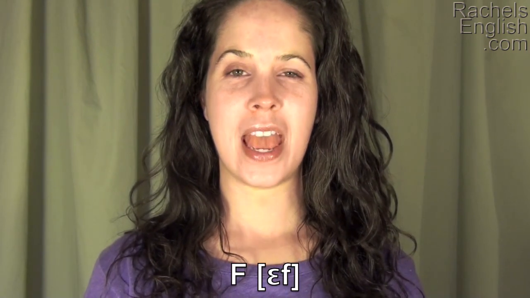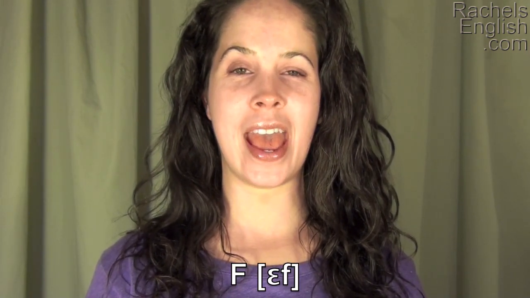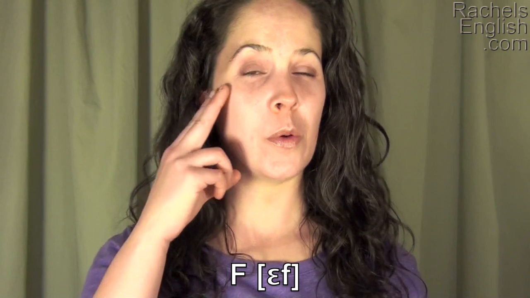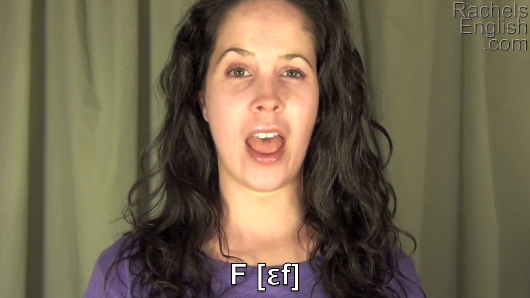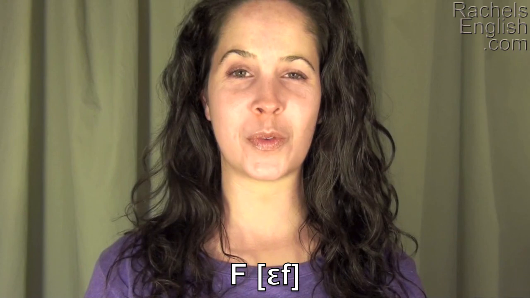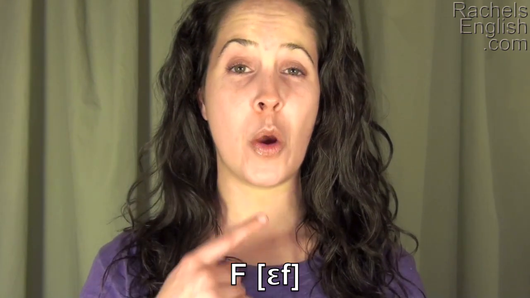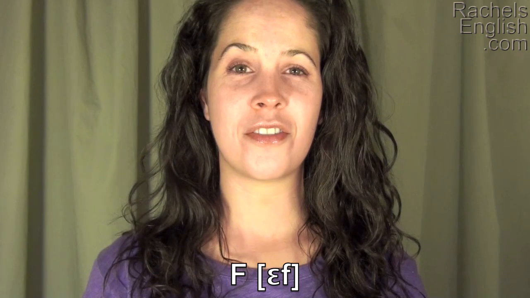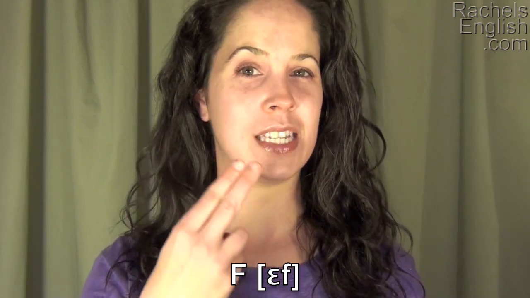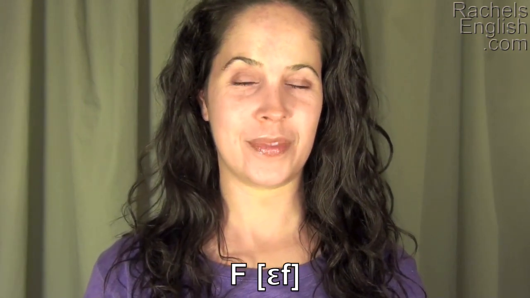F. F begins with the E as in bed vowel sound, which has quite a drop in the jaw. It then finishes with the F consonant sound, where the bottom lip moves up and touches the top teeth, and you release air through that. It is unvoiced.